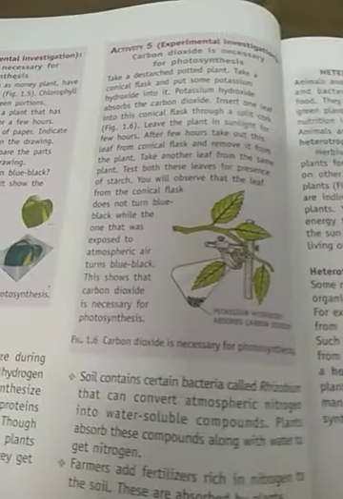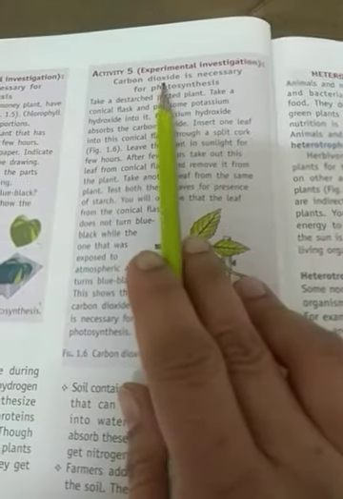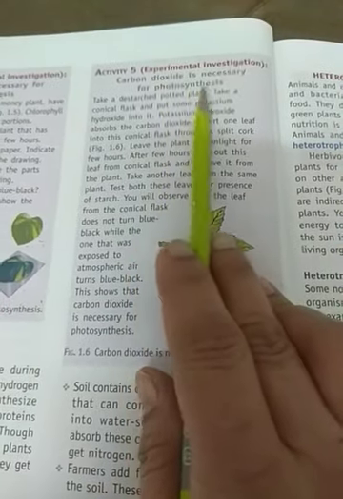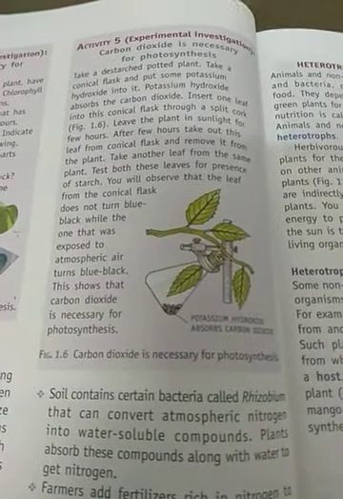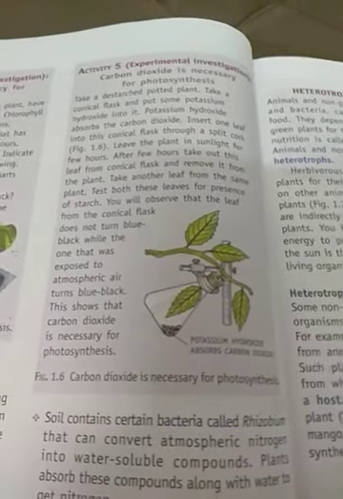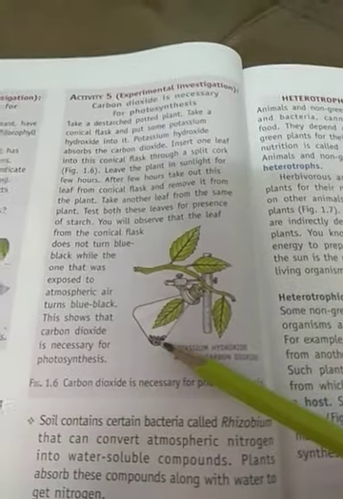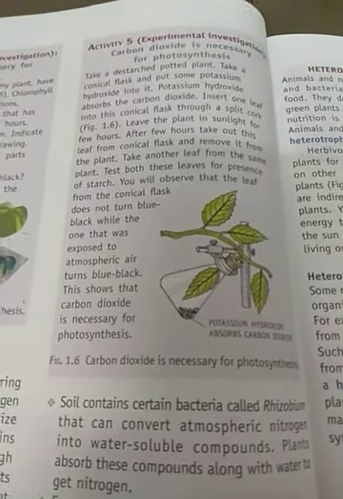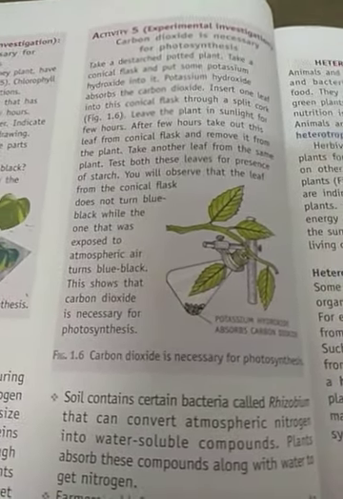Okay, we move to the next activity, guys. The activity number 5, which is proving that carbon dioxide is necessary for photosynthesis. Now in this you are going to learn one new thing, that is potassium hydroxide. Potassium hydroxide is put here in this polybag. Potassium hydroxide has a capacity to absorb carbon dioxide. This experiment is performed this way.